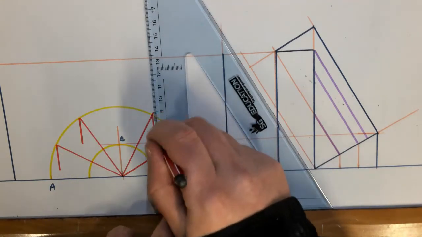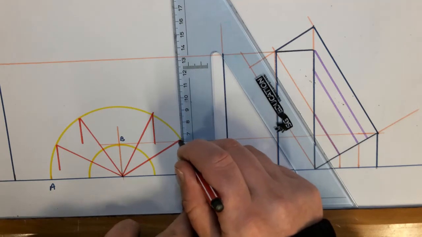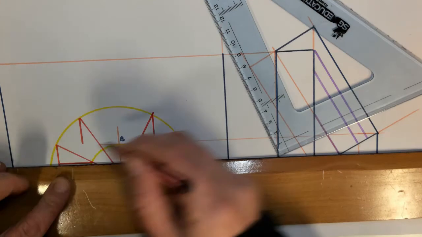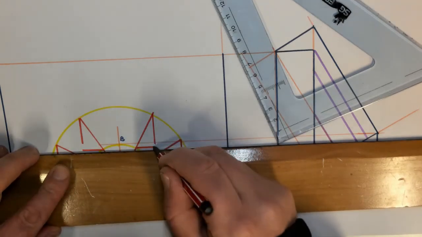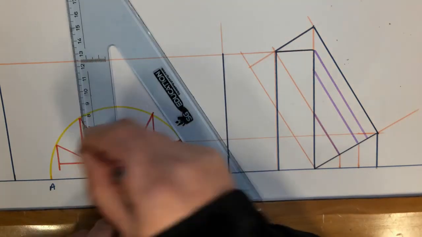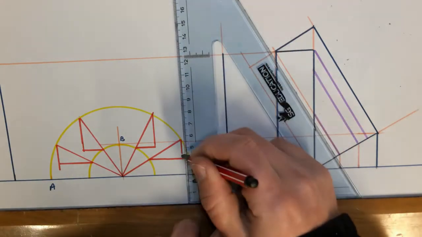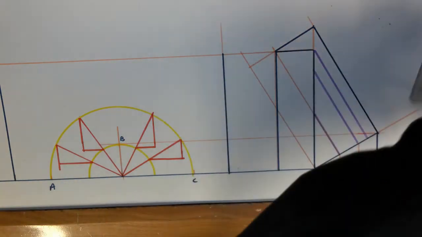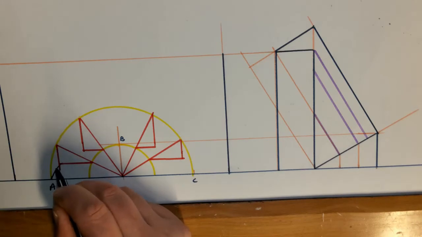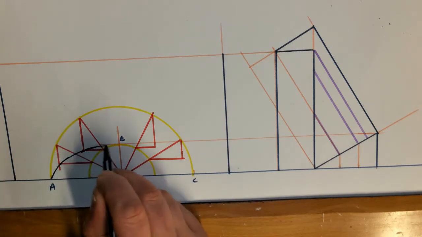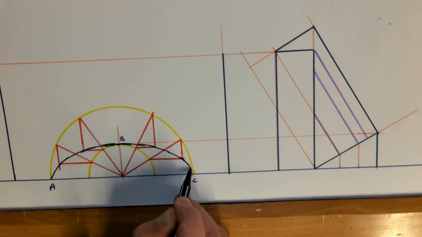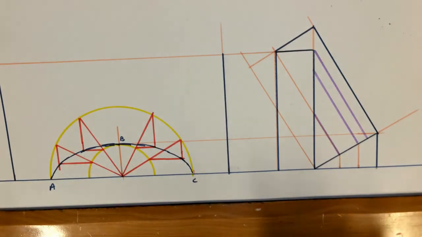Not far enough. Okay, and I'm happy that I have my ellipse there in plan.